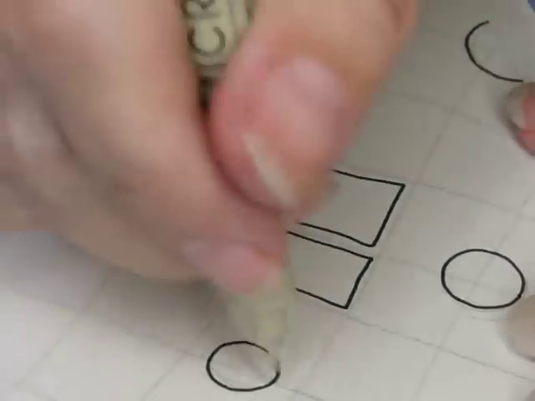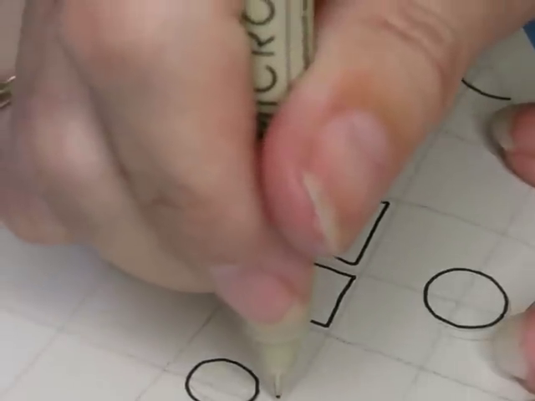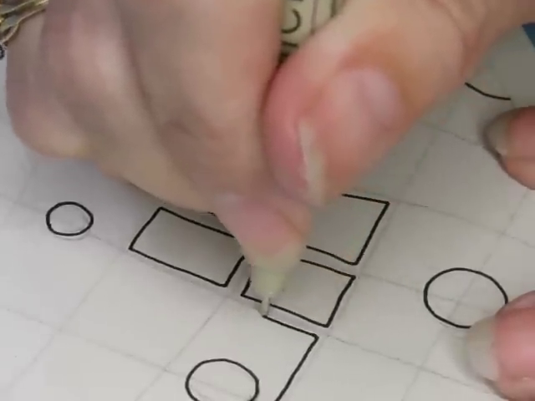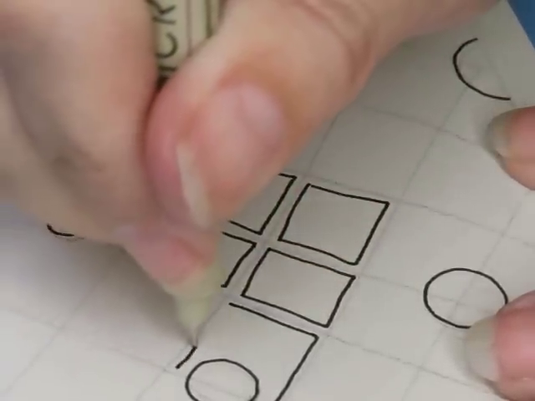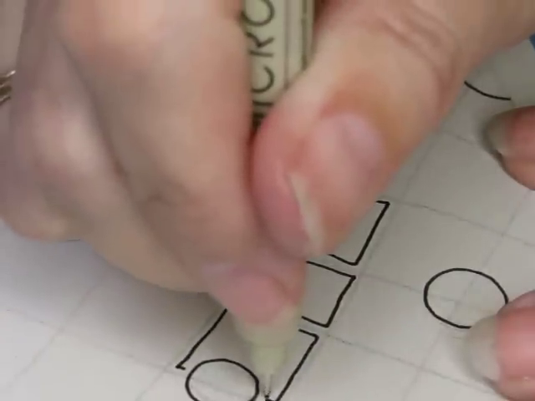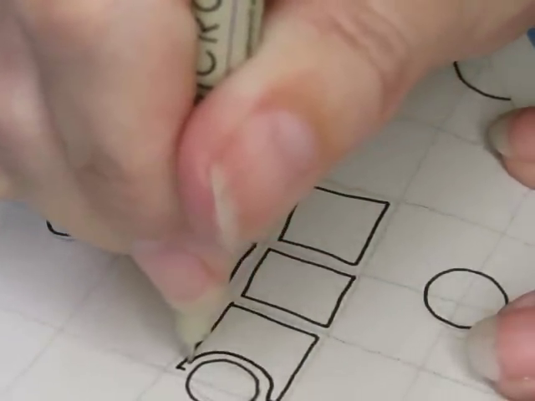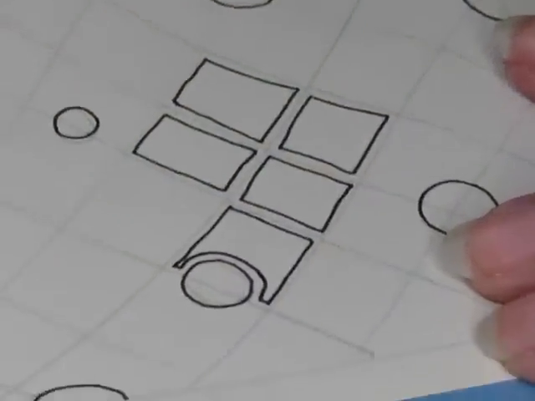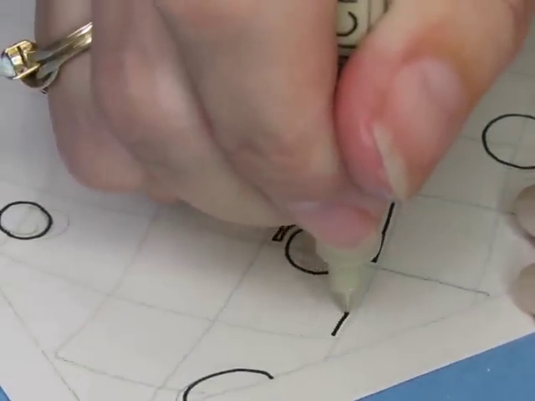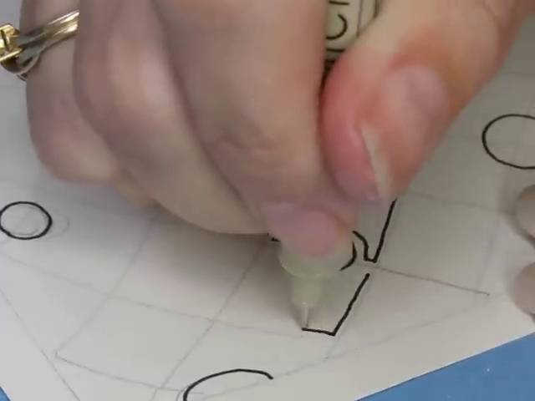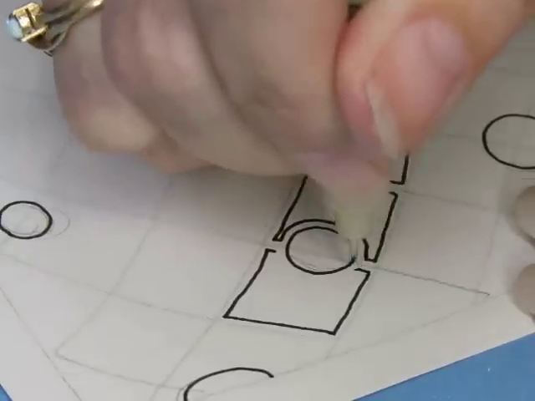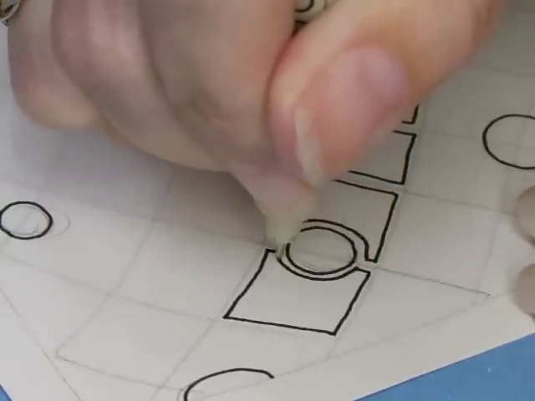Now this one, it's got the orb in it. So I'm going to go just on the inside again. And around the orb like that. Okay? And then on the other side, I'm going to do the same thing, just on the inside of the pencil. And then around the orb.